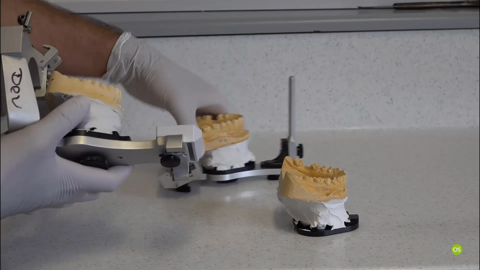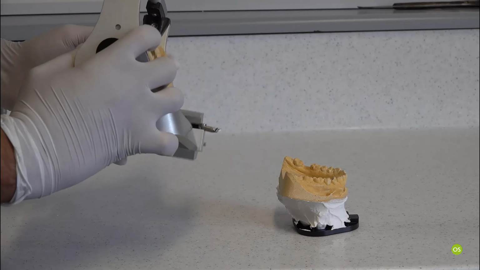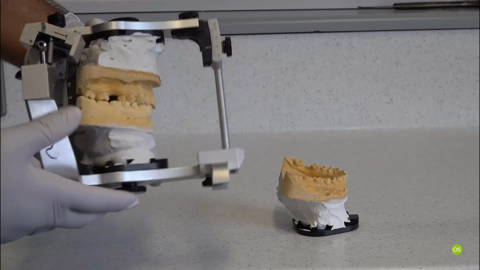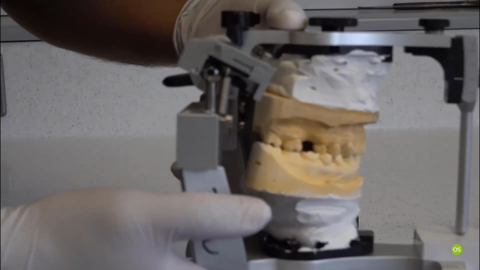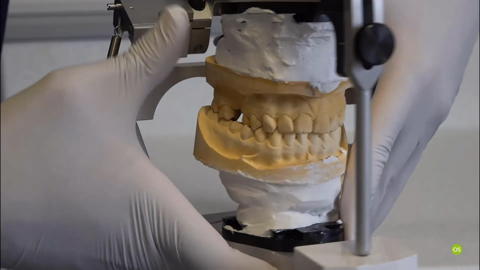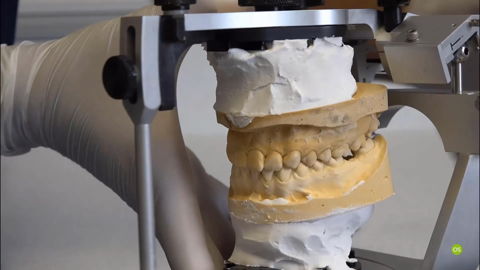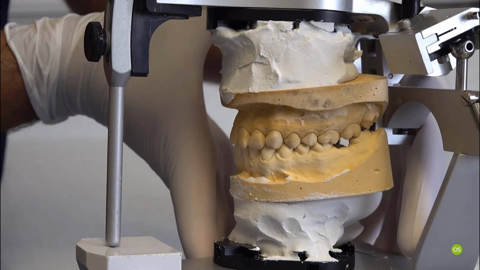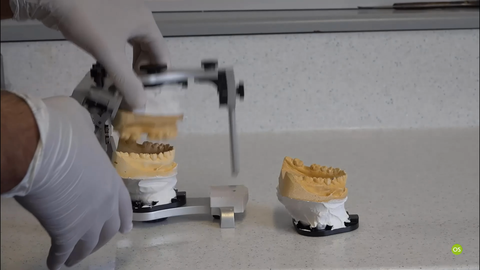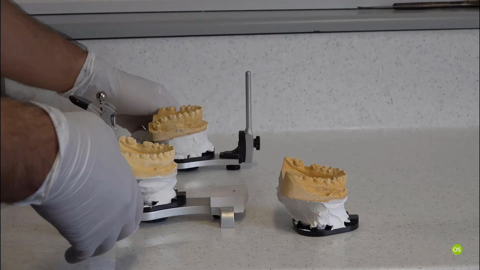So as you can see, again, this is ICP, and when you put the latch on, the teeth are in contact because the patient did have a stable ICP, whereas we swap the model.